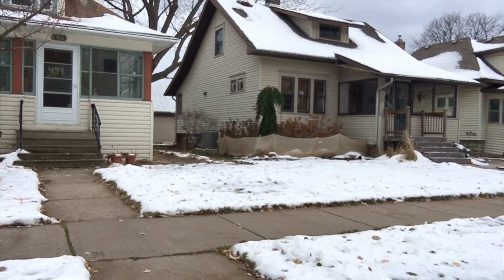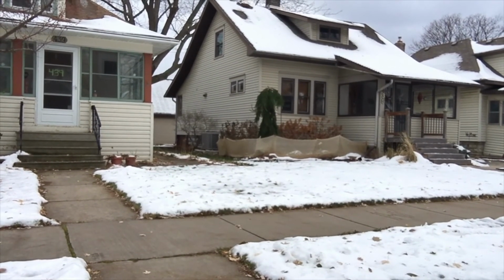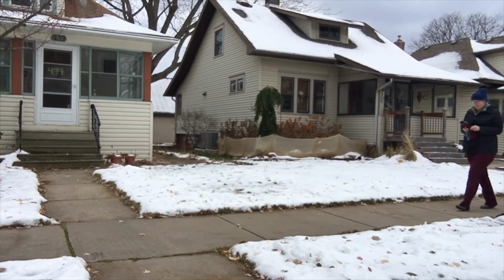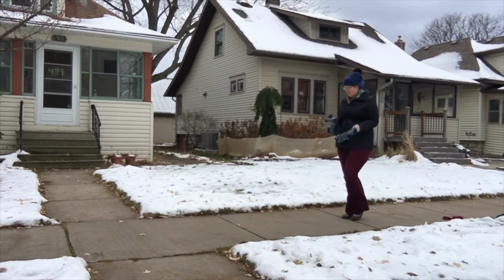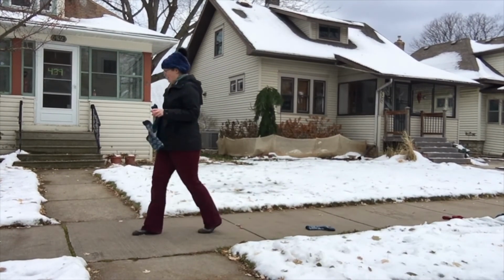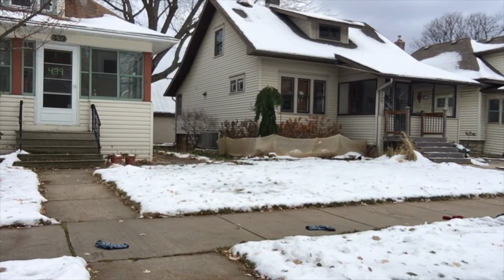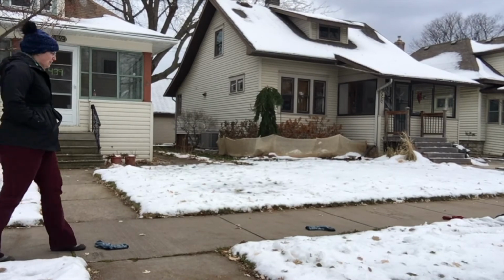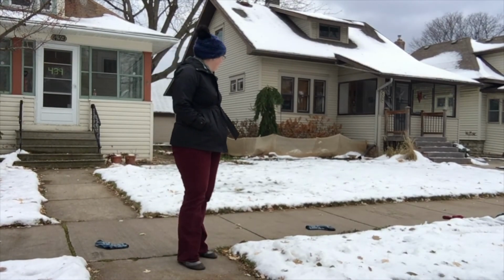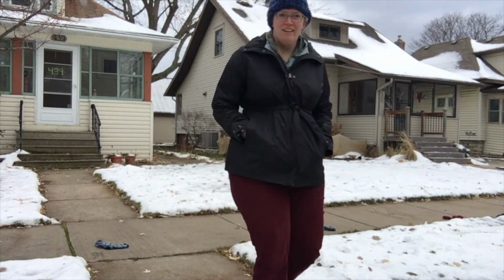So the way that this is going to work is I have this audio recording that you can maybe hear a little bit in the background, and it tells you when to drop your sock. And so you're going to drop 6 socks, and you can see that I'm dropping these socks at specific times, and it's every 2 seconds.